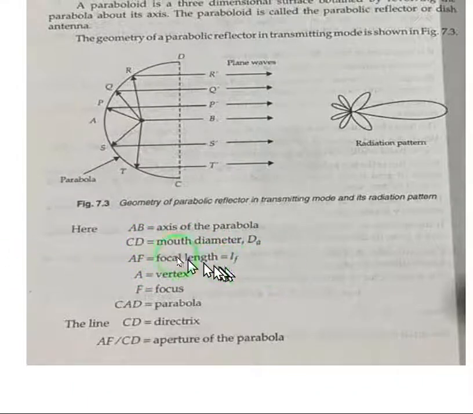Below given is the geometry. A and B is the axis of the parabola, C and D is the mouth diameter of the antenna, A and F is the focal length, A is the vertex, F is the focus, C A D is the parabola, CD is also known as the directrix, and the ratio of AF over CD is the aperture of the parabola.